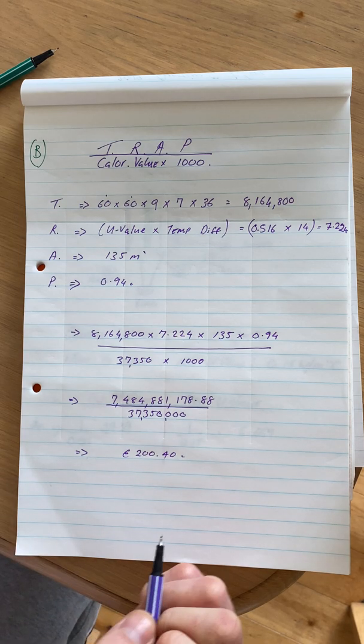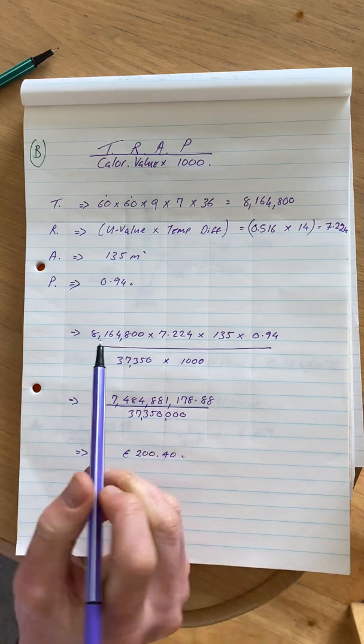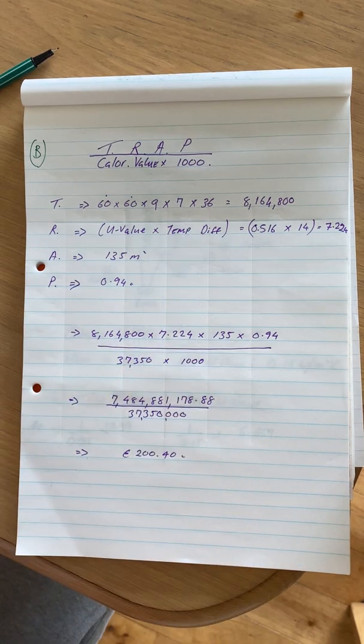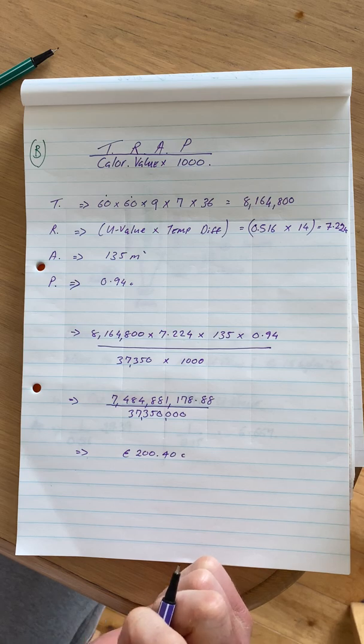Okay, so that's what it comes out in around that. Now, some people might get a small bit different answer. It doesn't make a difference. It all goes down to how far you go in your decimal points. Okay, so if it's in around the 200 mark, you're going to get full marks.